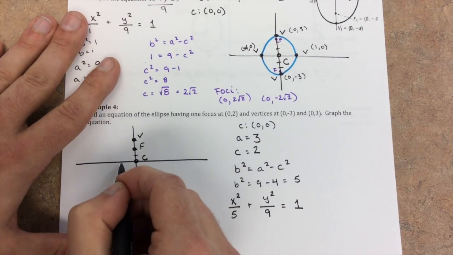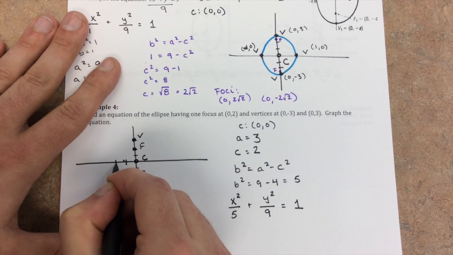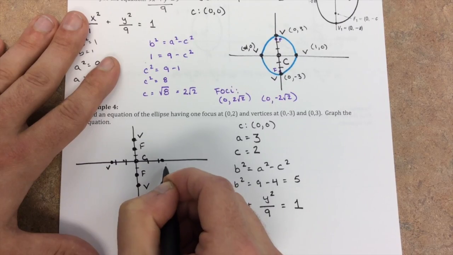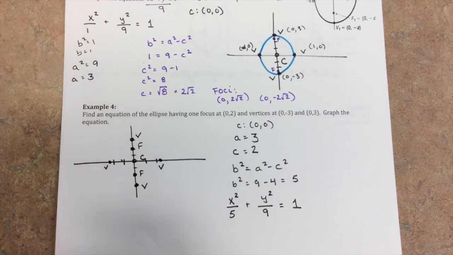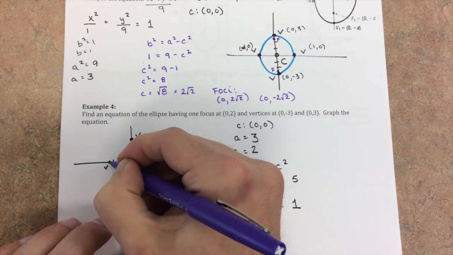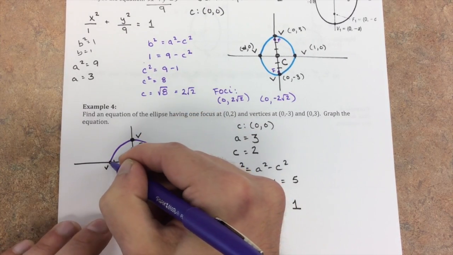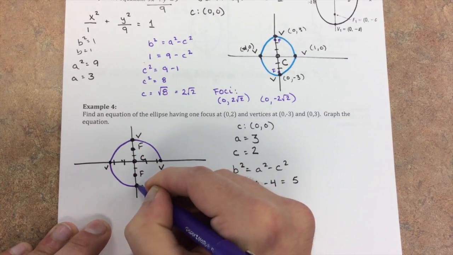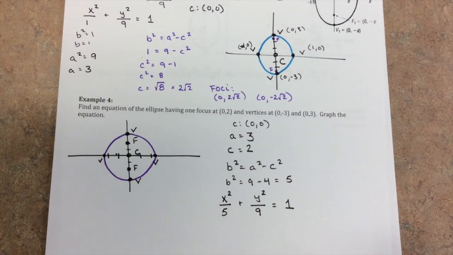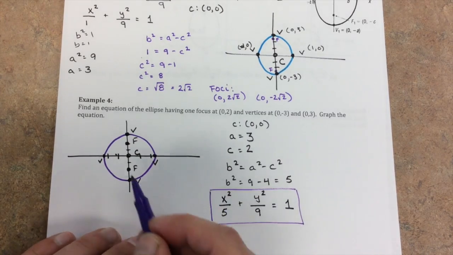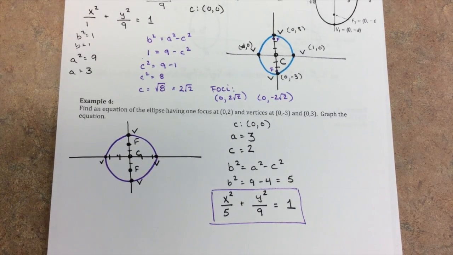And if we really wanted to, this is just over 2, so 1, 2, that would be a vertex. And just past 2 is another one of my vertices. I know that's a lot of black, so let's put some color in there. And you can see this kind of looks like a circle, but it should be a little stretched out. Now it's due to my scale and being able to draw it, but what we know is this is our equation that works, and that's what our graph looks like. All right, flip it over.